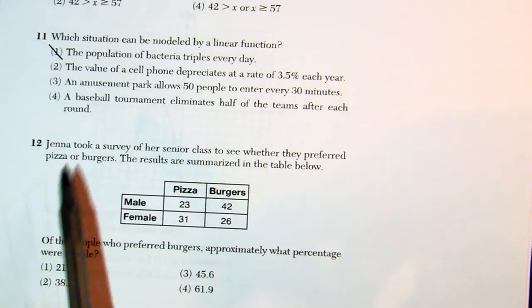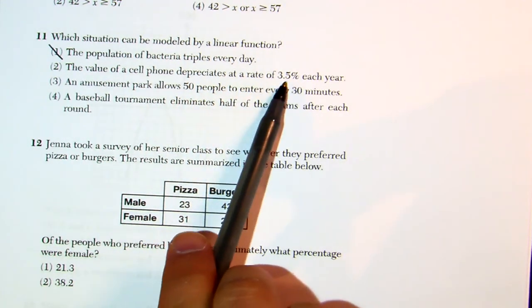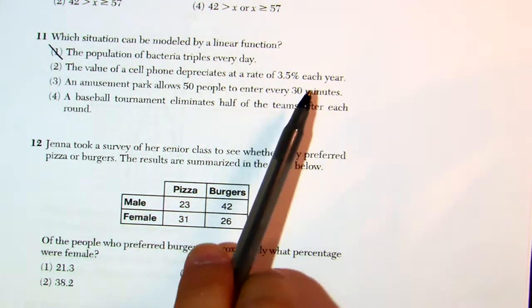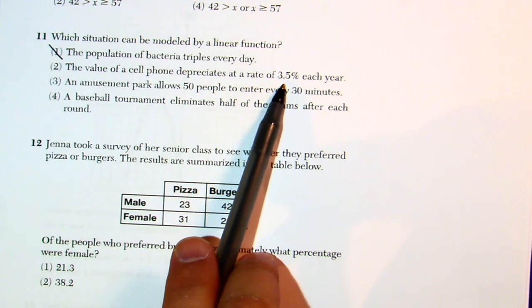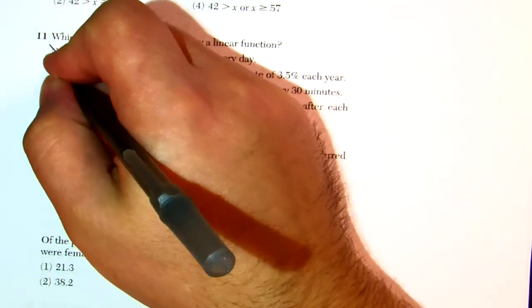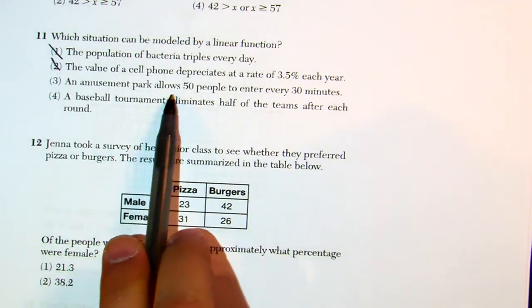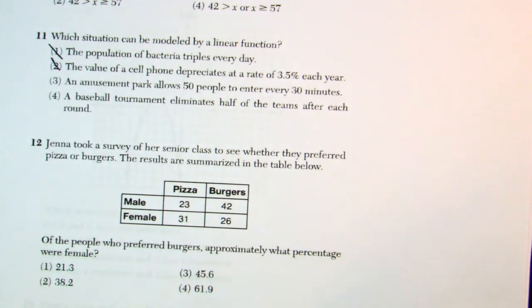It says the value of a cell phone depreciates at a rate of 3.5% per year. So again, you are multiplying by that 3.5% to depreciate. So again, that is not going to be linear. And the music park allows 50 people to enter every 30 minutes. So I'm adding 50 each time.